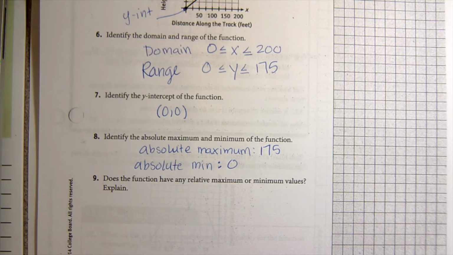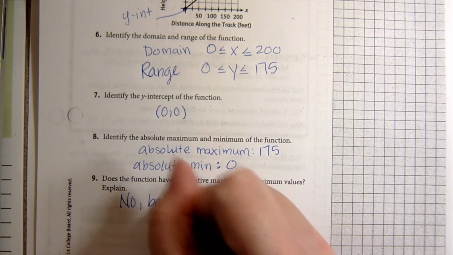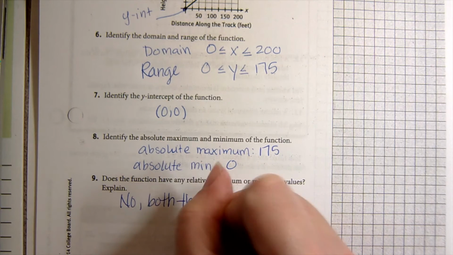Do you think it has a relative maximum or minimum? No, there's only 2 points. Well, where is the maximum? It's an endpoint. So, no. Both the maximum and minimum are endpoints.